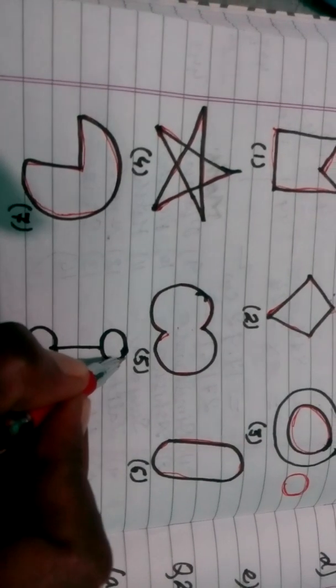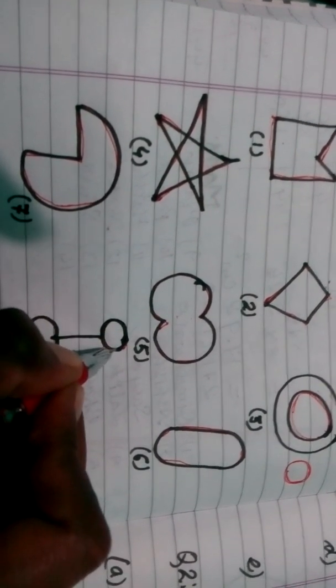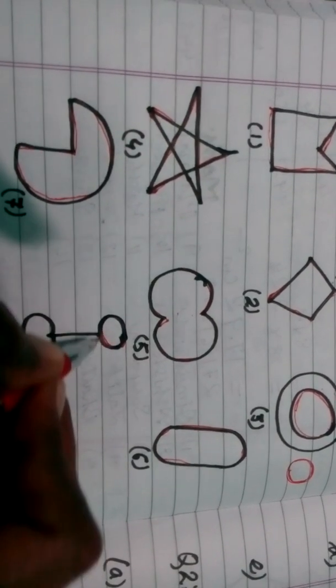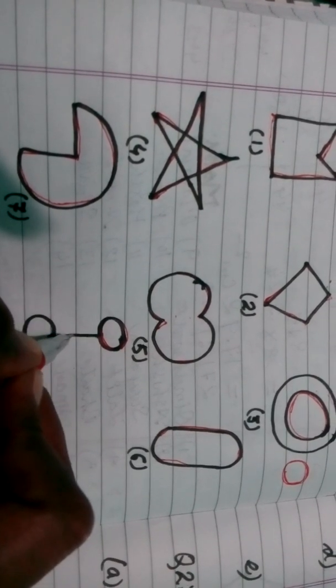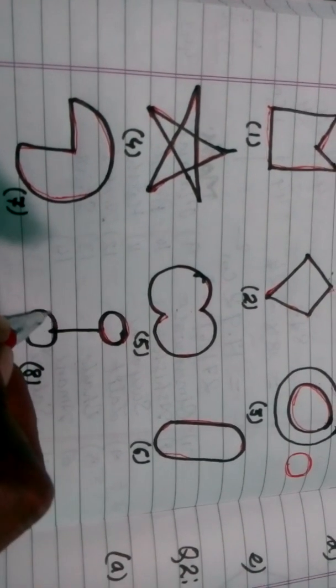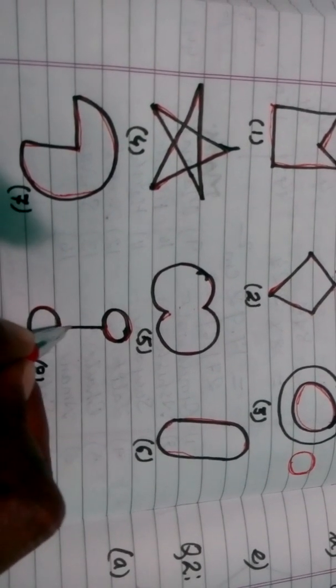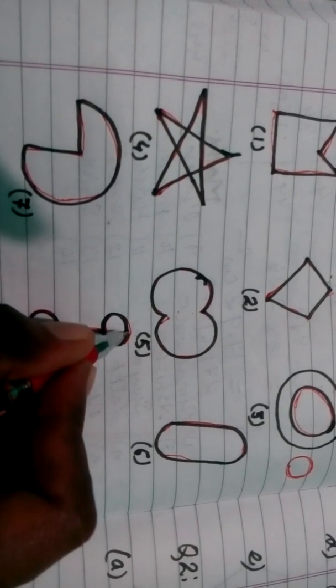Now let us move towards here. If I start from here and here, and here, what can you see?